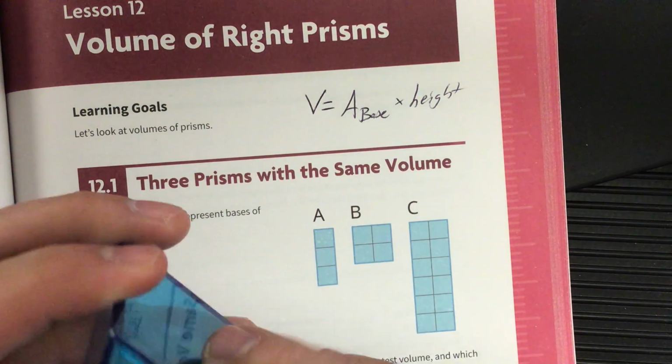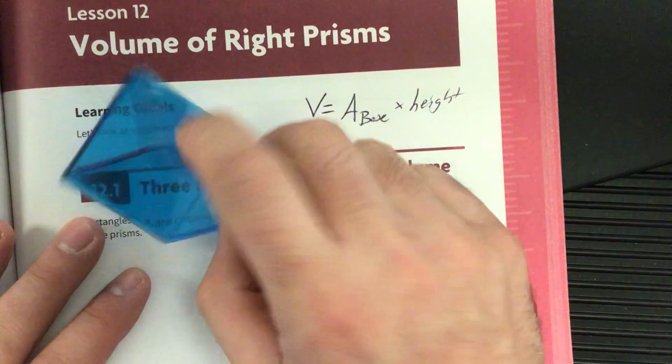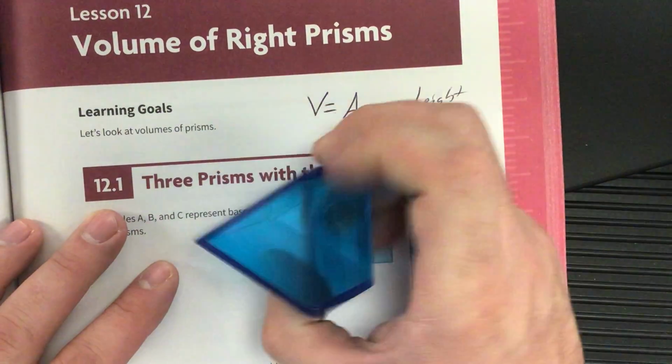These are really common. They like to throw these sideways at you in your book, where this is the base. You just got to picture that that's the base. So what's this shape called? Triangular prism.